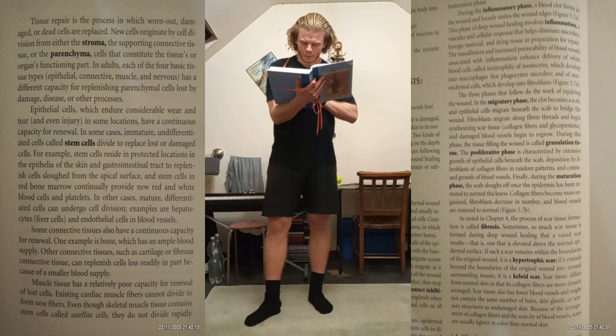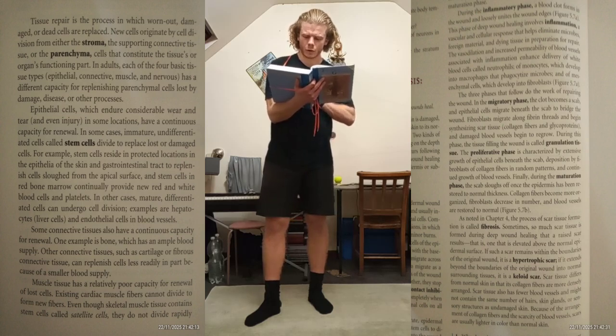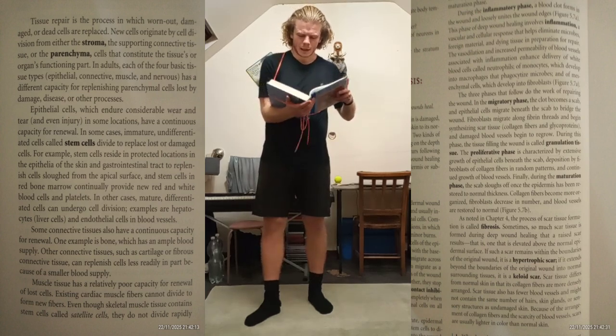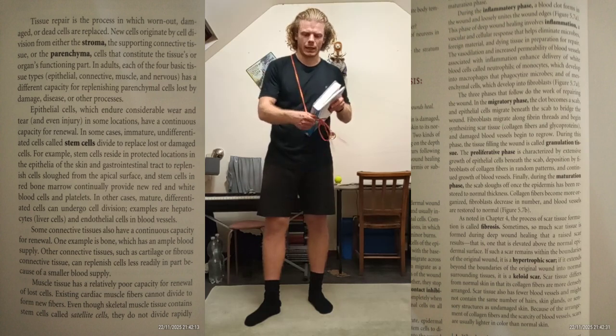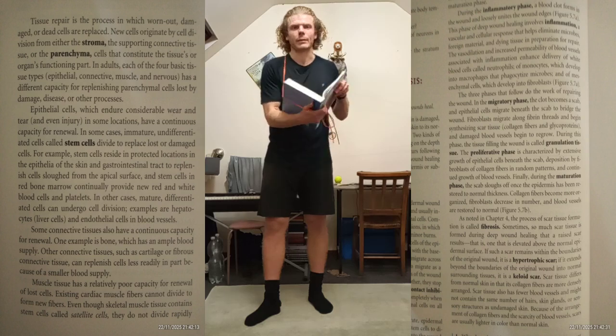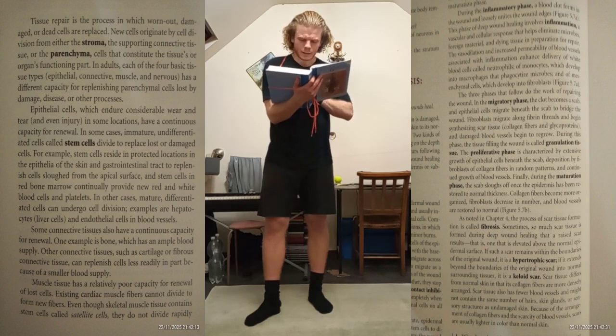Now, the first thing we have here is, in adults, each of the 4 basic tissue types, epithelial, connective, muscle, and nervous, has a different capacity of replenishing parenchymal cells lost by damage, disease, or other processes. And I want to have a video where I have this information about what these 4 basic types of tissues are. The 4 basic tissue types are epithelial, connective, muscle, and nervous tissue.